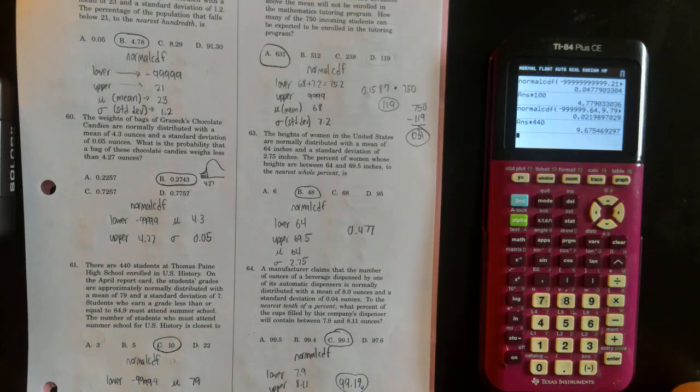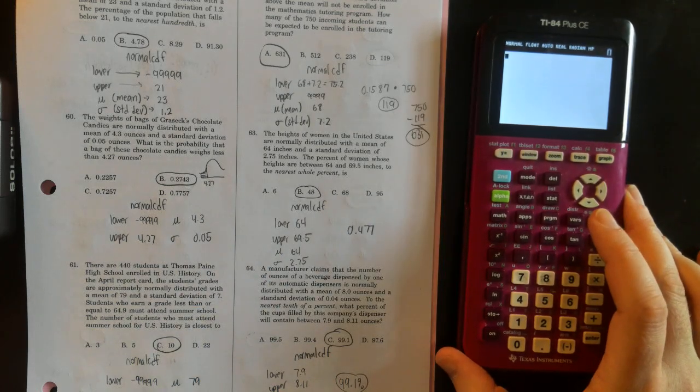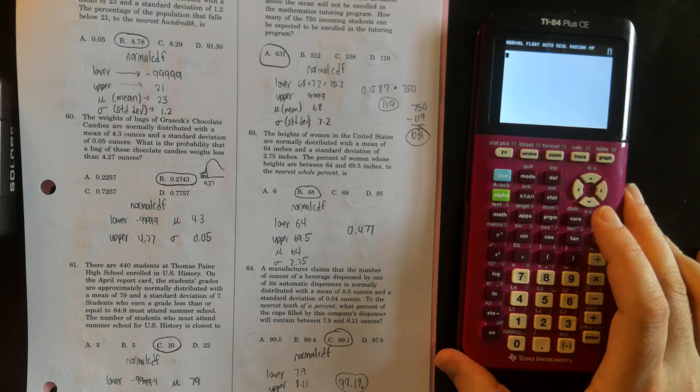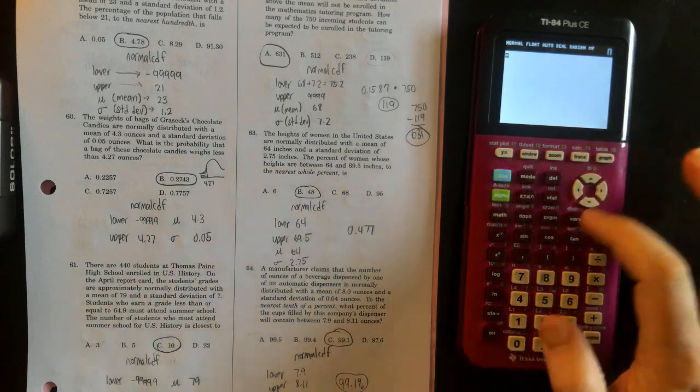All right, number 62. We're going to do this one together because it's a little different as well. The scores on a math college entry exam are normally distributed with a mean of 68 and a standard deviation of 7.2. Students scoring higher than 1 standard deviation above the mean will not be enrolled in the tutoring program. How many of the 750 students can be expected to be enrolled in the tutoring program?